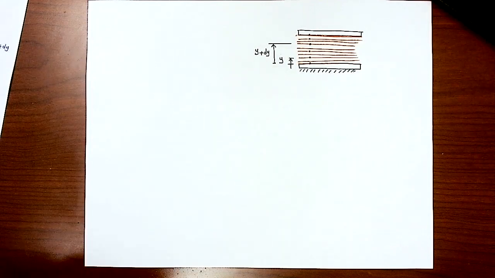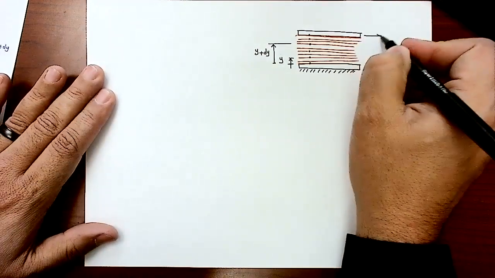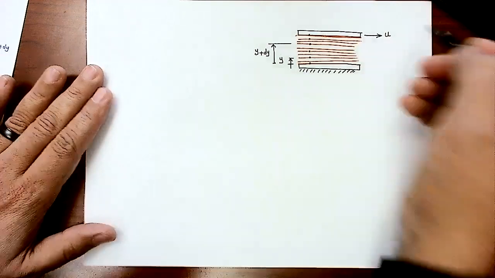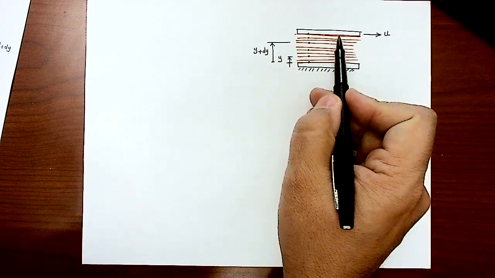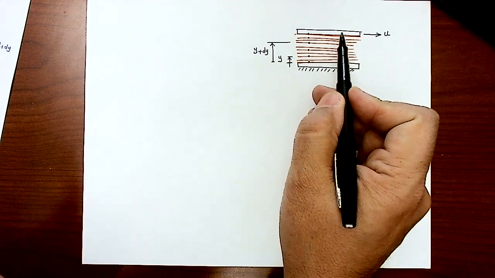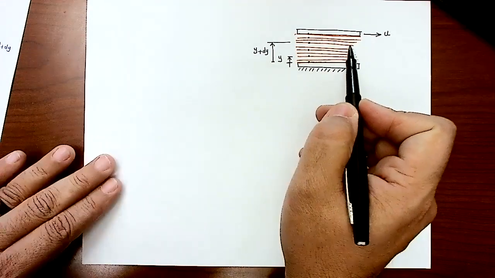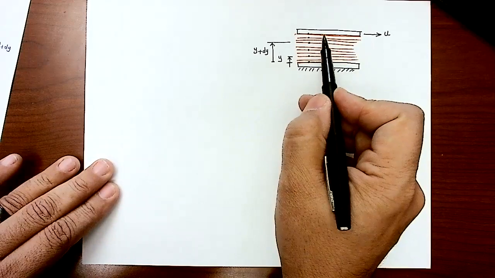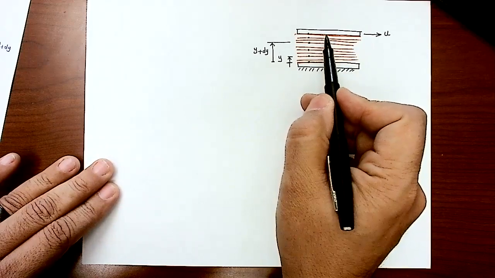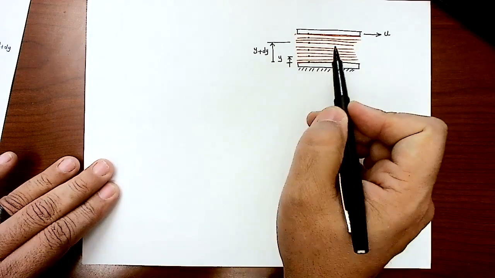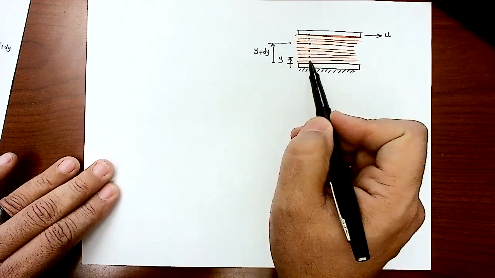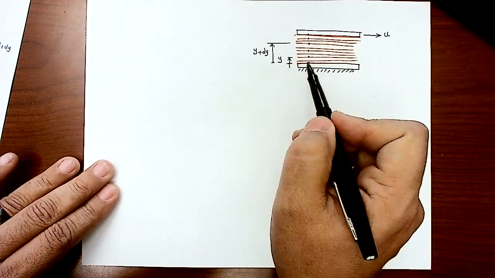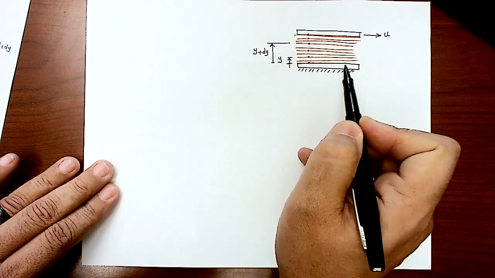Okay. Then I decided to pull out that plate with velocity u. Pull it out. What's going to happen? When you pull out that plate with a certain velocity, the layer of the fluid that's intact with the upper plate will start moving. Then the interaction between the first layer and second layer will allow the first layer to drag the second one with another motion. And you keep doing that all the time, except the layer at the bottom of the fluid, which is intact with the stationary plate, will not move.